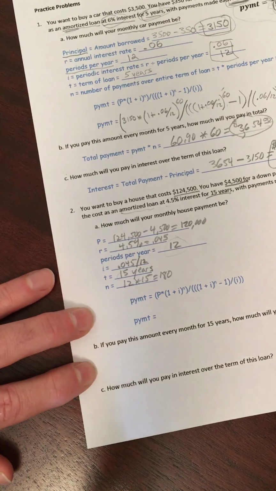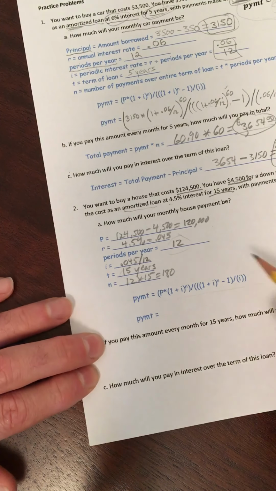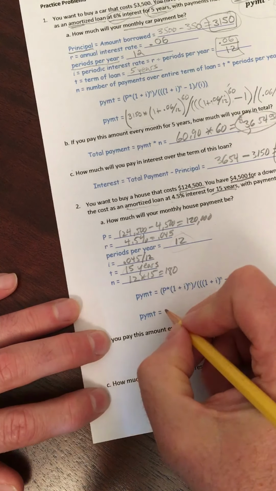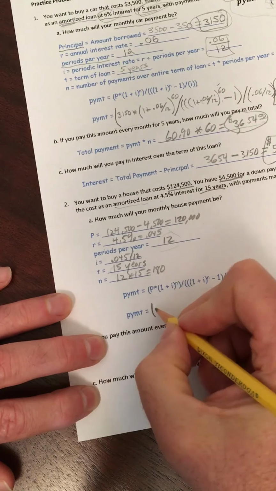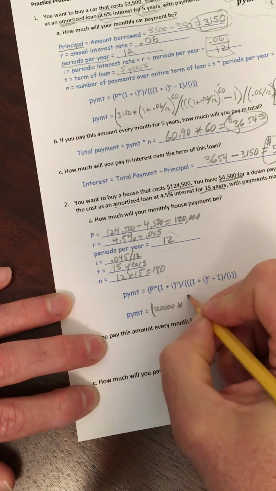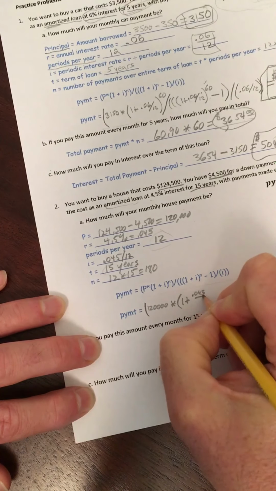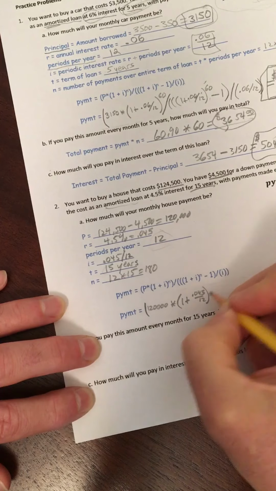All right, here we go. Then we're taking the same formula. I'm using the same steps that I did here, and I'm going to plug in the numbers that I've got. I'm going to try to go through this carefully but quick. So 120,000 times 1 plus my periodic rate, 0.045 over 12 every month, to the 180th.